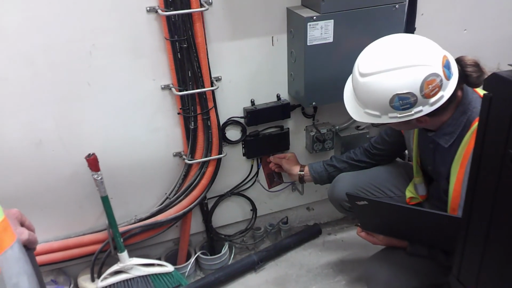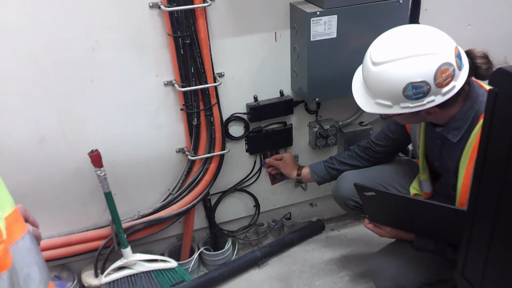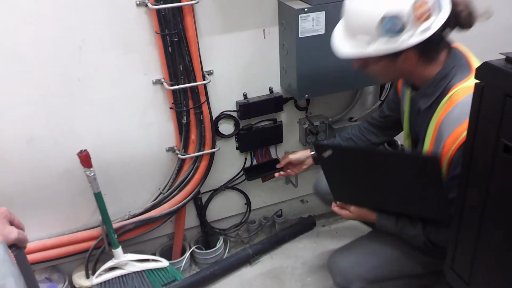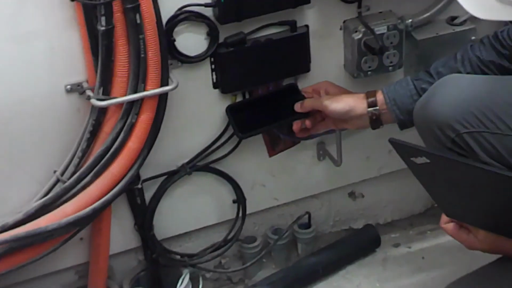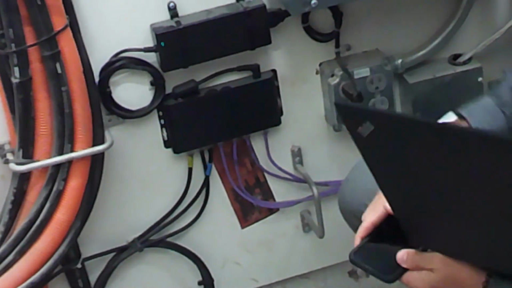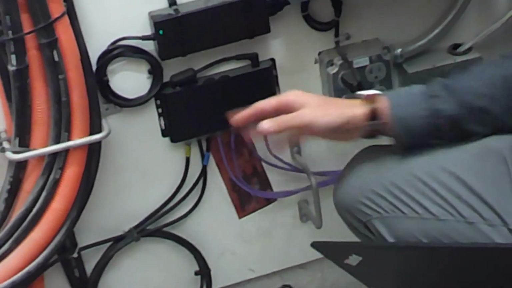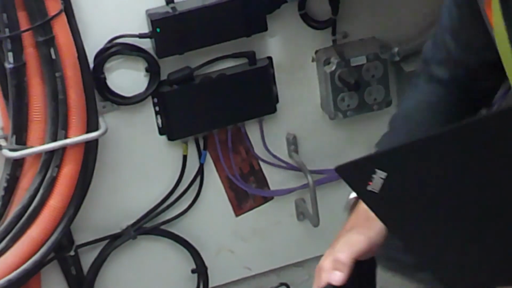There are LEDs on the ports, which you might be able to see in the reflection here, and they're orange LEDs. They'll light up when it's talking to something on the other end of that wire. So that's another good point of troubleshooting. If you see any of those lights are not lighting up when they've got a wire plugged in, then there's something going on with that cable.